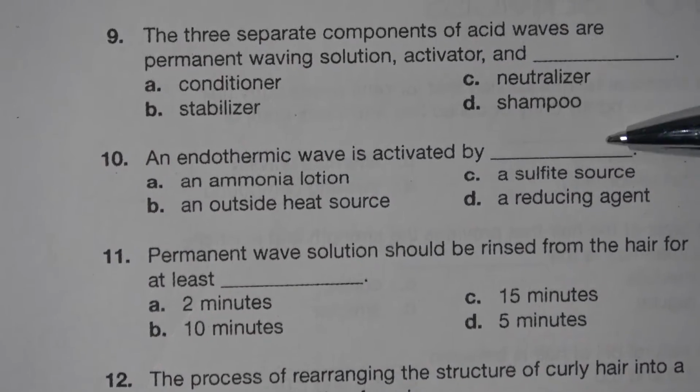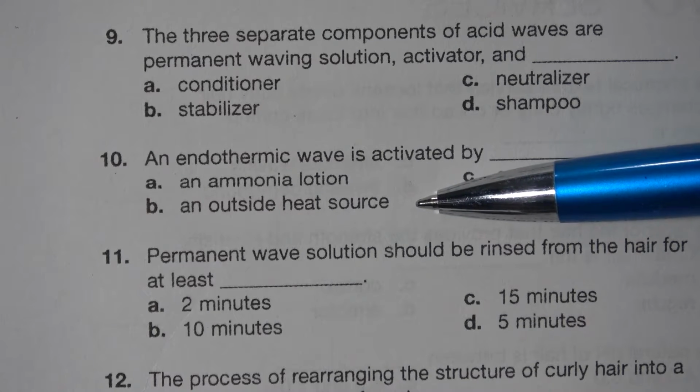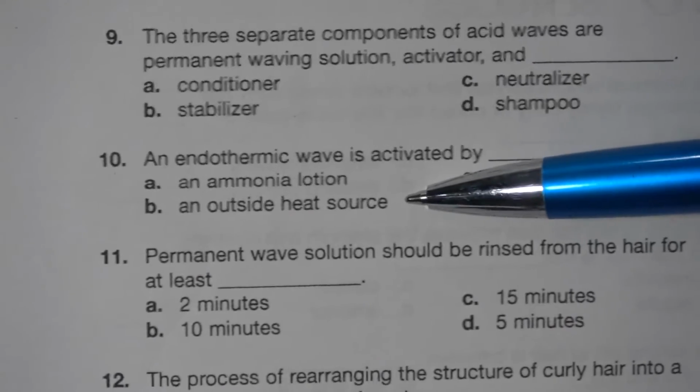Number 10. An endothermic wave is activated by A. Ammonia lotion, B. An outside heat source, C. A sulfate source, or D. A reducing agent? And your correct answer is B, an outside heat source.